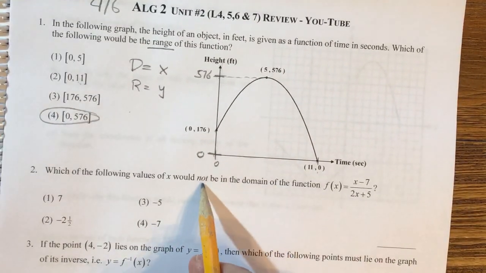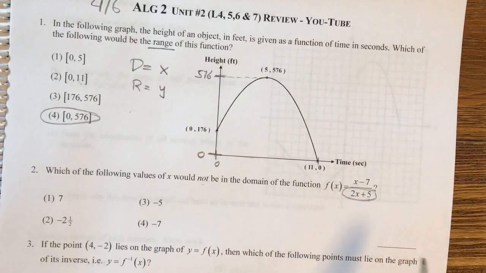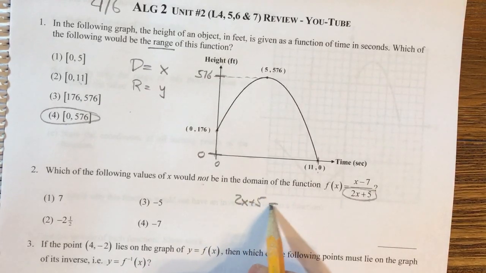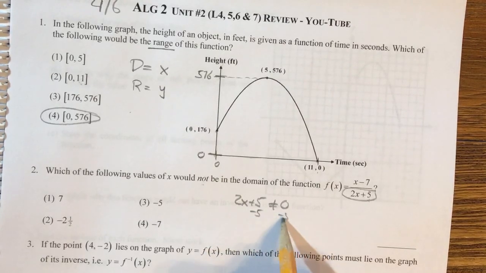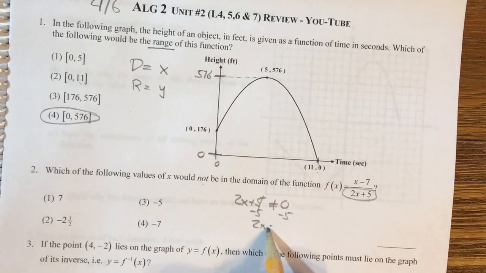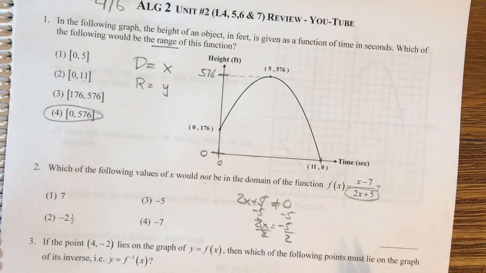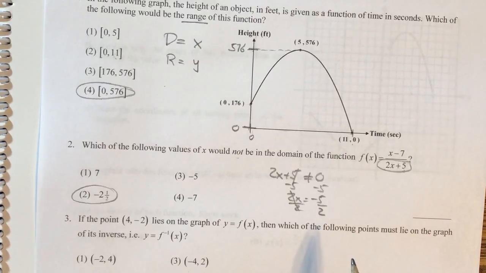All right, which of the following is not in the domain? I call it the nasty problem we have in math, that you can't divide by 0. So this 2x plus 5 is not allowed to be 0. So when's that going to happen? If I take away 5, and then divide by 2, I'm going to get negative 5 halves. They changed it to negative 2 1/2. Same thing.